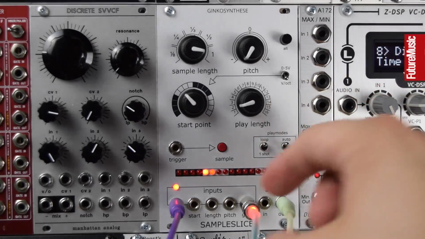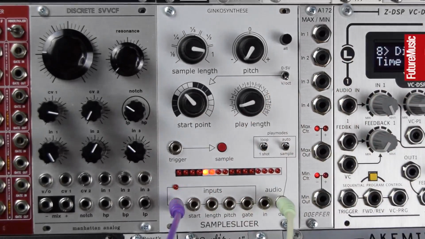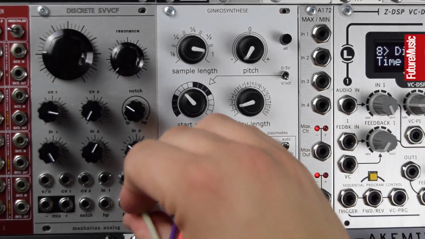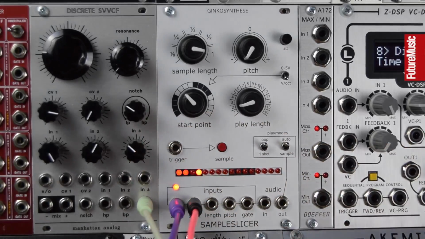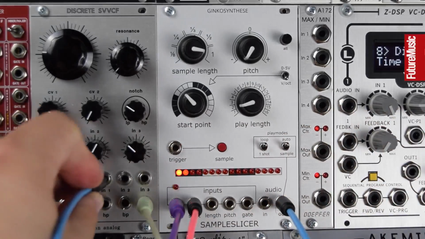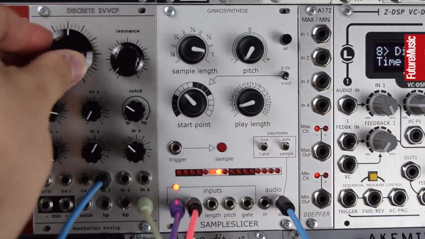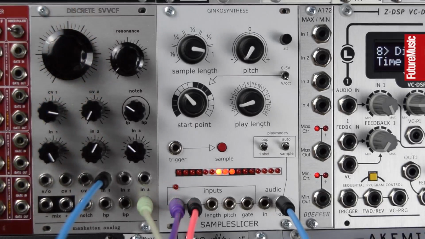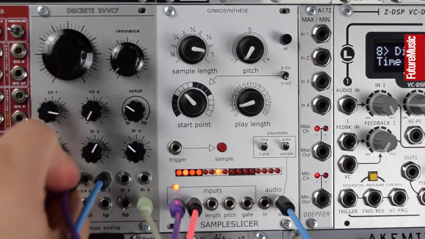Leaving this in loop mode, taking out the gate. We can use CV for things like the start position, the length, the pitch. And scattering these audio samples works great for further processing. So I'm going to take my output to the low pass on the Manhattan analog filter right next to it. Patch the output of the sample slicer into the filter. And let's use some random modulation, just like what we've got moving the start position, into the filter's cutoff.